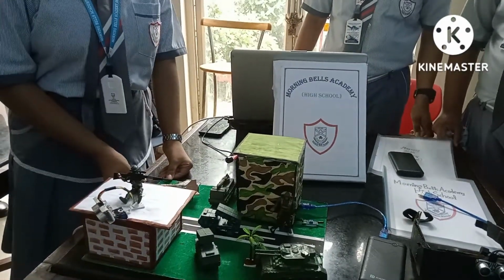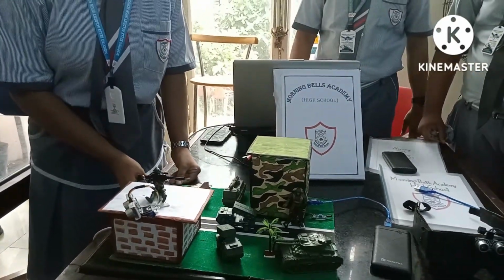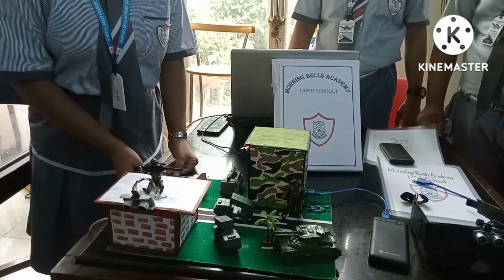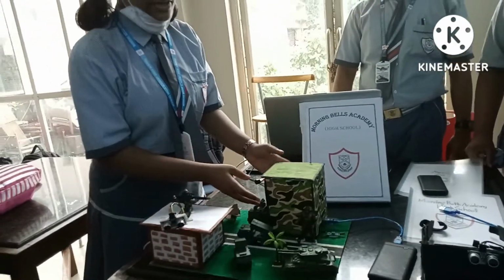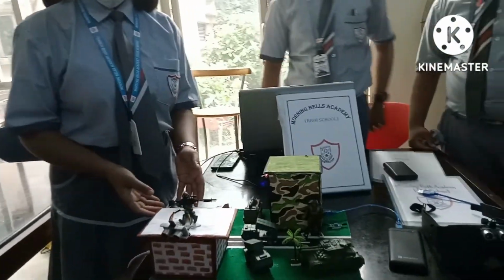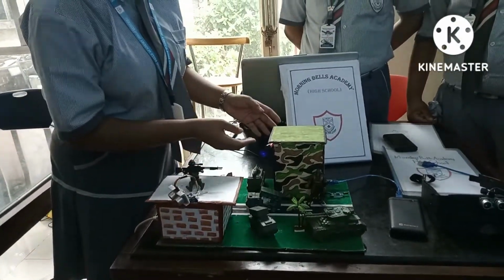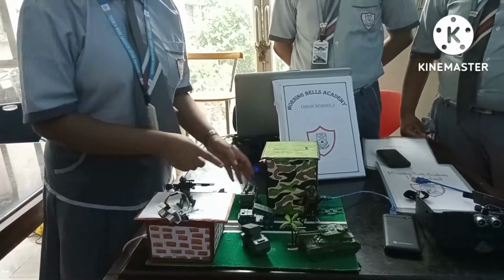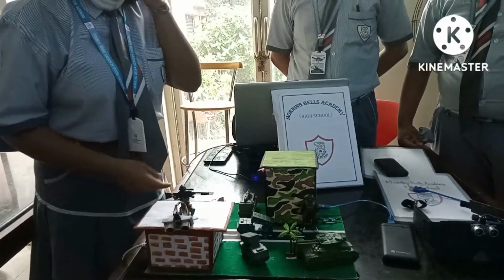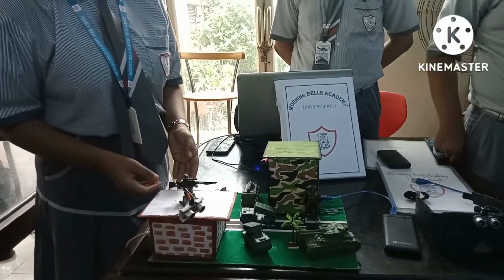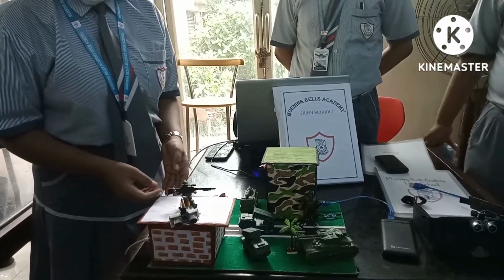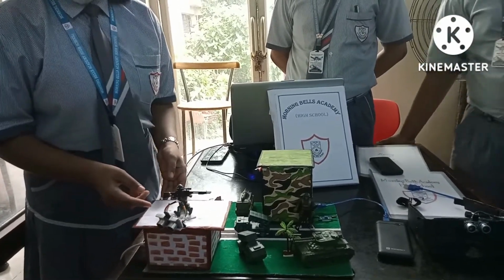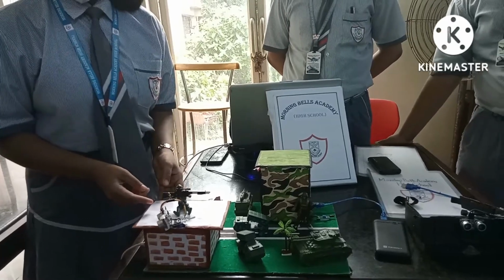Camp, the main function of this is to stop enemies from entering the camp and also to detect earthquakes. This part is for detecting the earthquake and this is for detecting the enemies. Here is the buzzer which will go off as the earthquake comes. And this is for detecting enemies entering our camp. As you can see, it is rotating to detect the enemies.